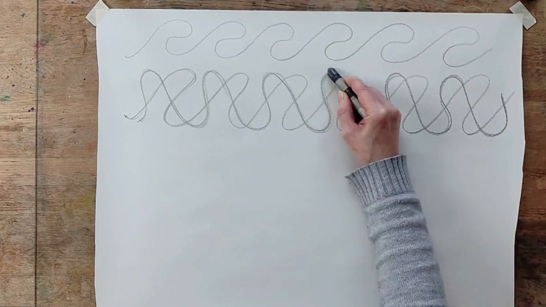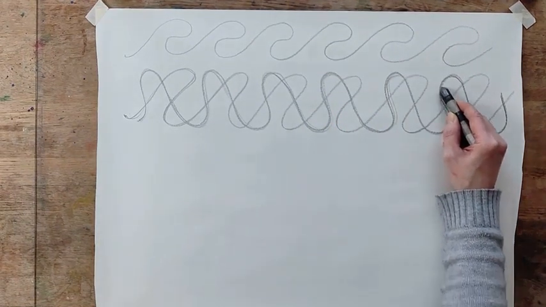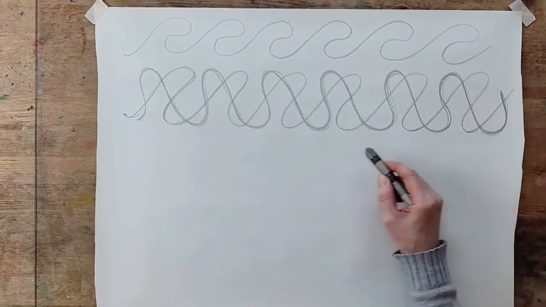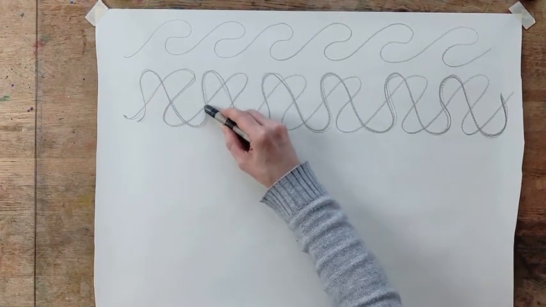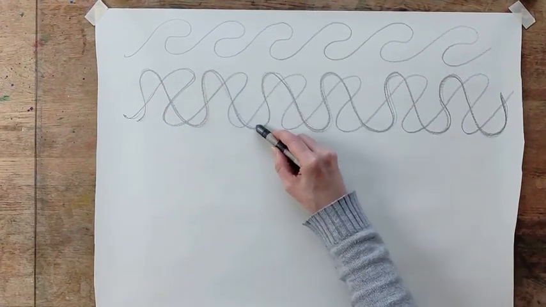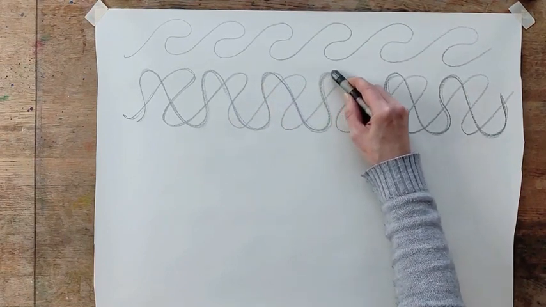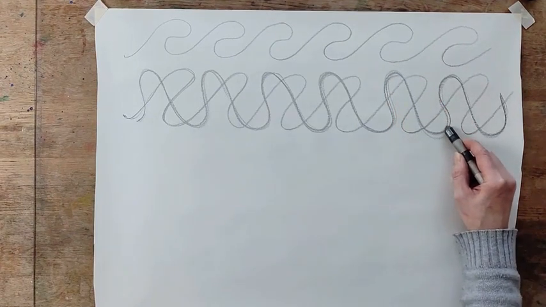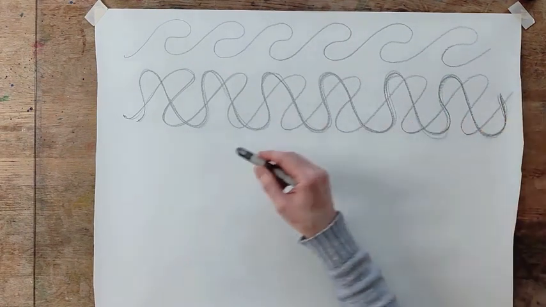So you're not just maintaining the same speed as you're drawing and thereby being rigid, but always being rhythmic. So you're releasing and binding, releasing and binding.